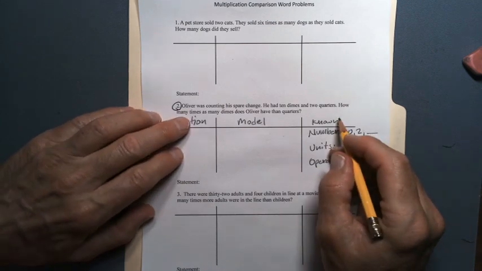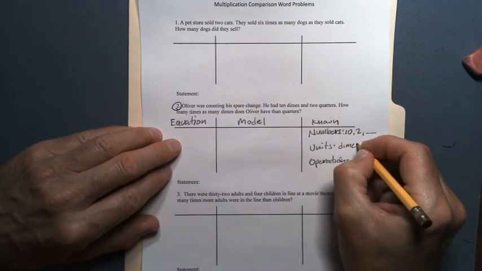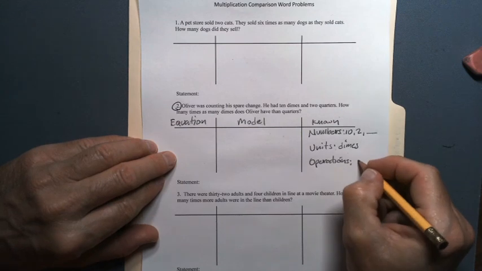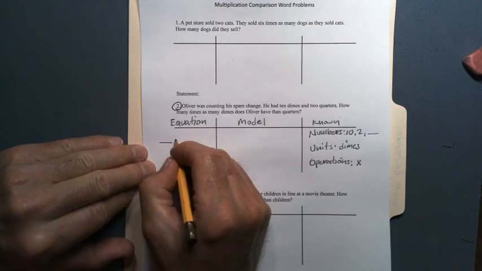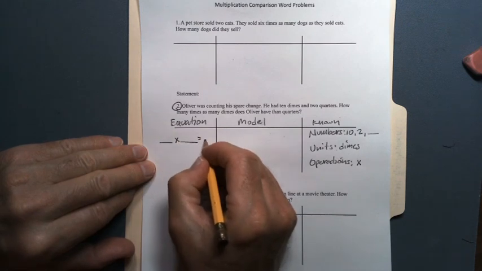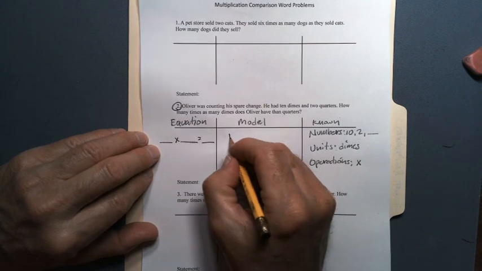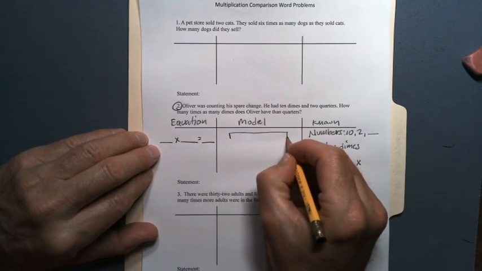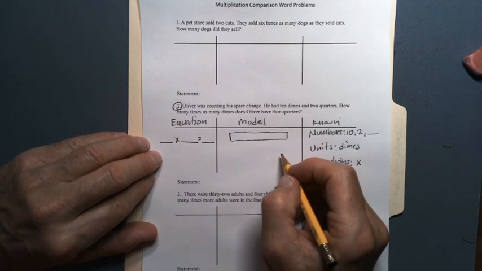How many times as many dimes? So our unit is going to be dimes, and our operation obviously is going to be multiplication. So if you go over to equation over here, we know our equation is going to look something like this. Okay, and we're going to have to make some kind of ribbon model. I don't know which kind just yet.